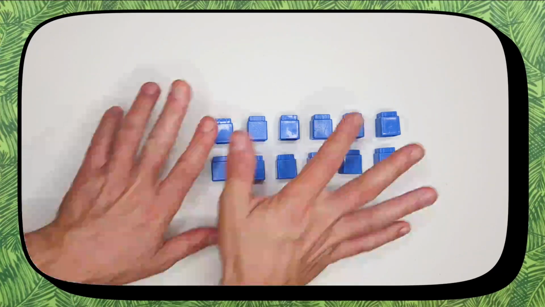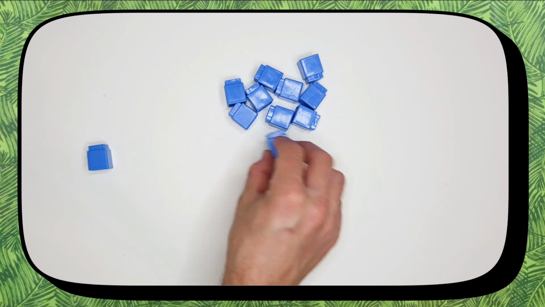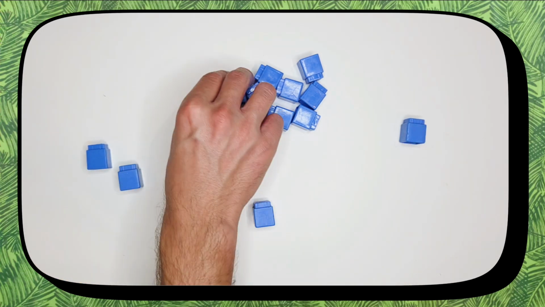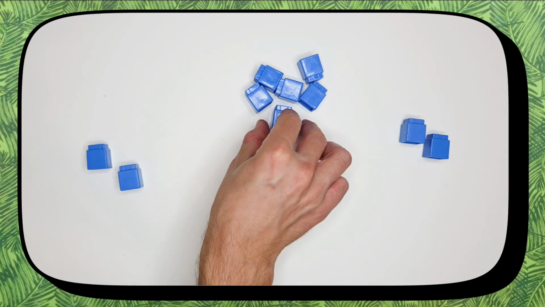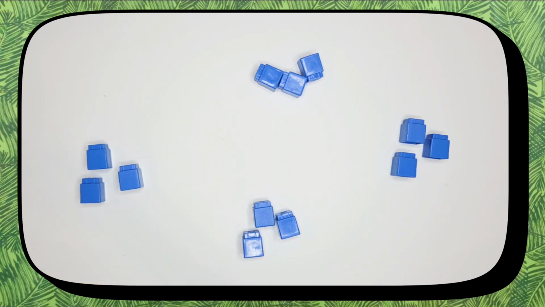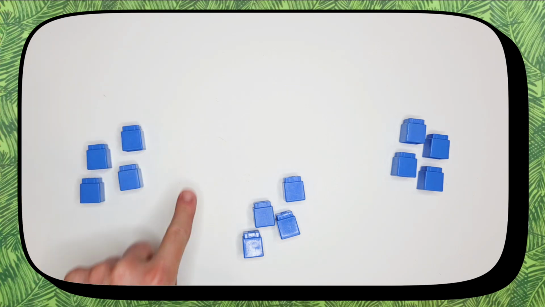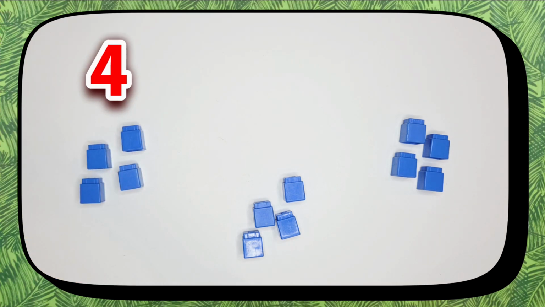Now let's try to make 3 equal groups with 12. Here are my 3 groups. And I'm making sure I keep the groups equal as I move my cubes. How many in this group? 4.